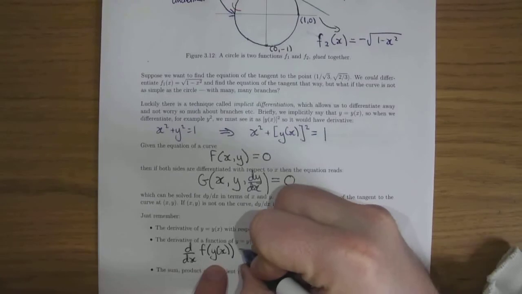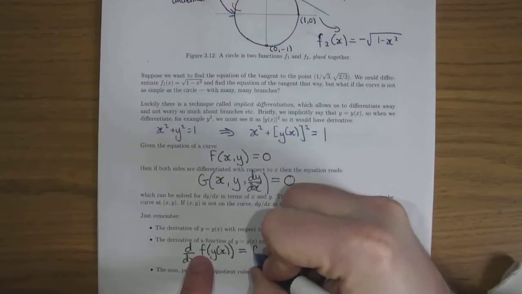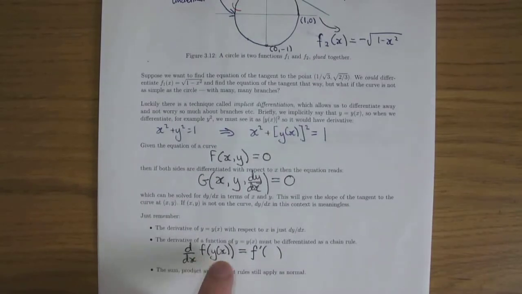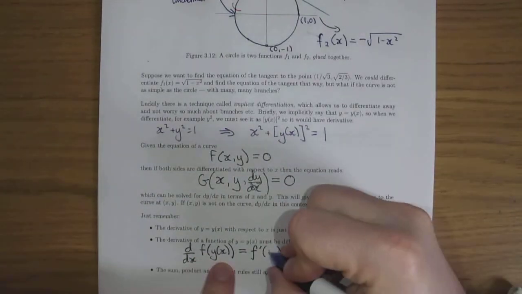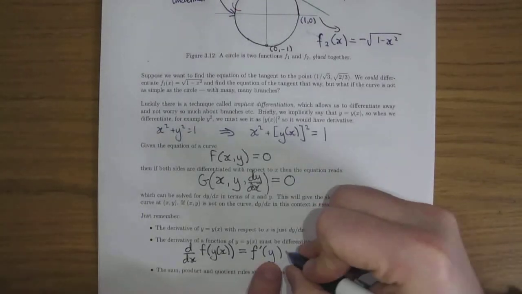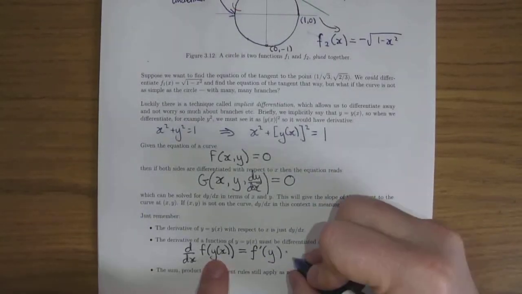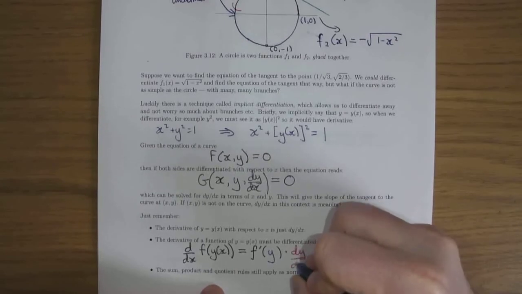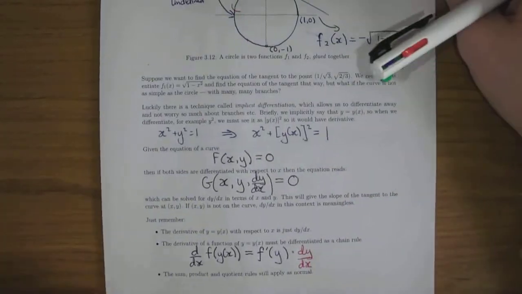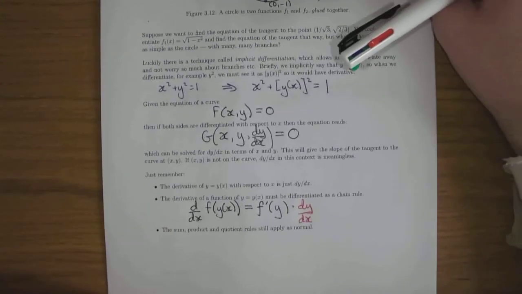The chain rule says you differentiate the outside. The chain rule says you evaluate at the inside. You don't have to write the y of x every time, just once. So when I'm evaluating at the inside, I can just write y. But then you must multiply by the derivative of what's inside, and the derivative of y of x is dy/dx. All other rules of differentiation apply as normal.